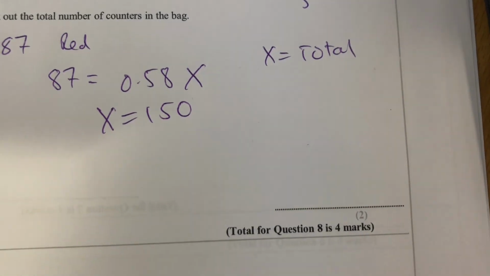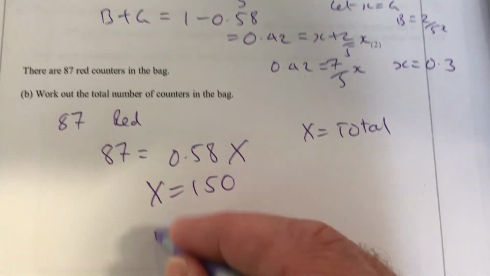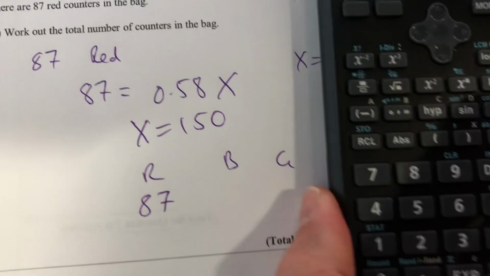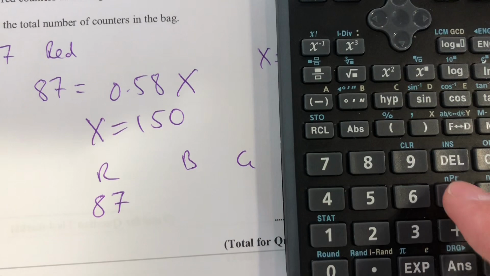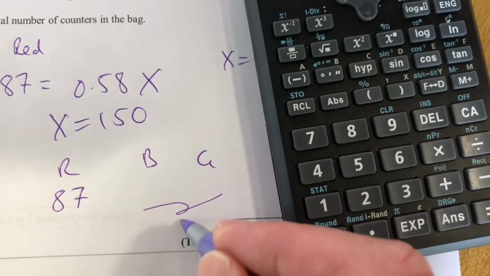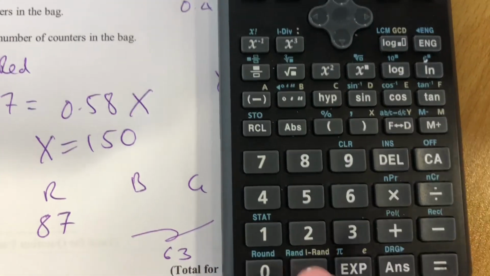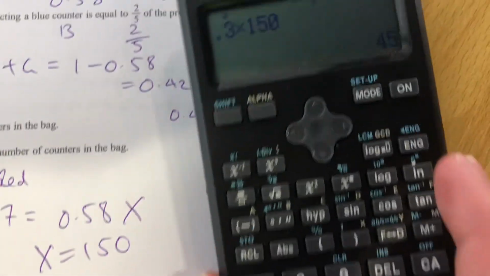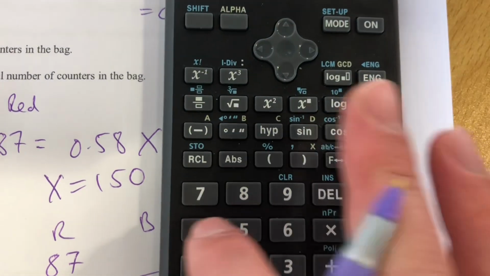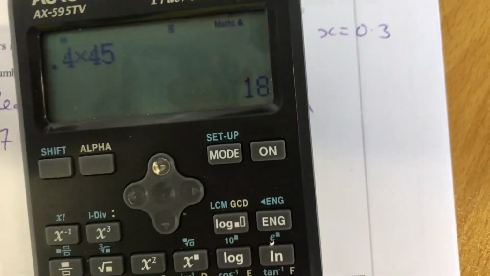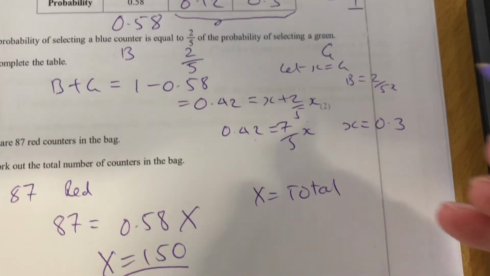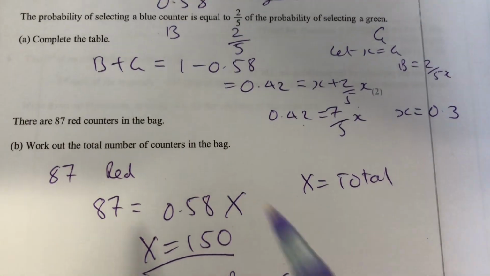That answers our question, but let's just check that it all makes sense. Red, blue, green. Red is 87. Blue and green together is 0.42 times 150. That's going to give us 63. Those two are 63. 0.3 times 150 is 45. And I'm hoping that 0.12 times 150 is the missing 18. And there it is. Okay, so there we go. We've answered the questions, we've filled in the table, and we've got the total number of counters.